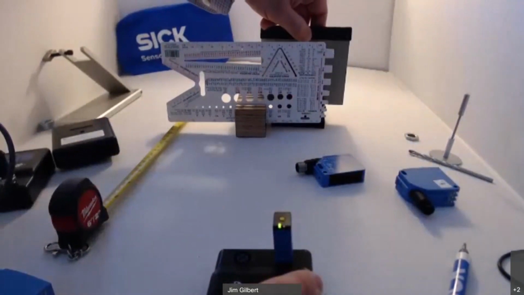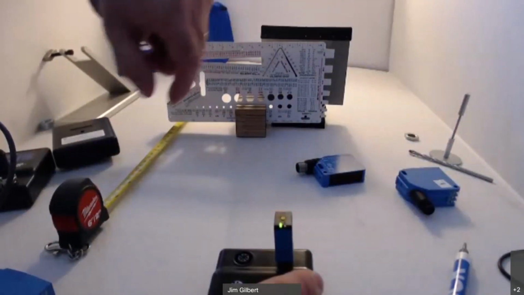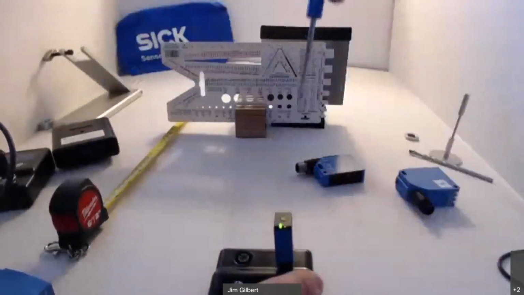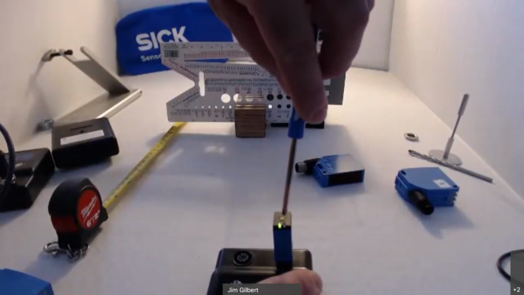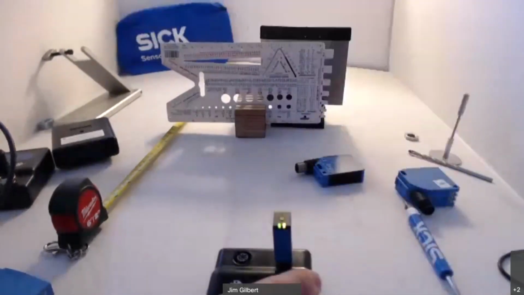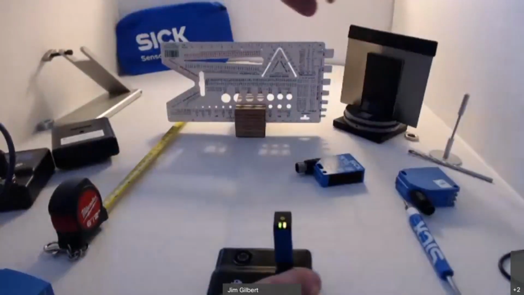In this case, I'm going to use this black card. I'm going to press down on the teach button on the top, and now I'll pull away the card.